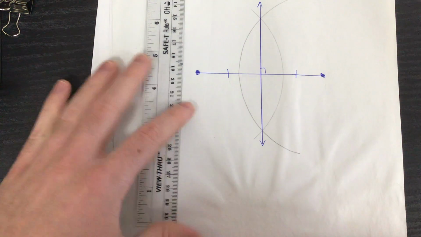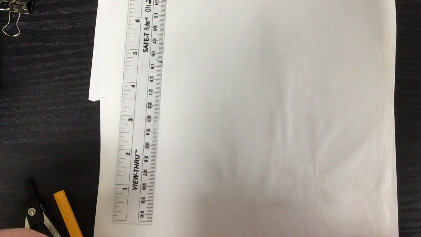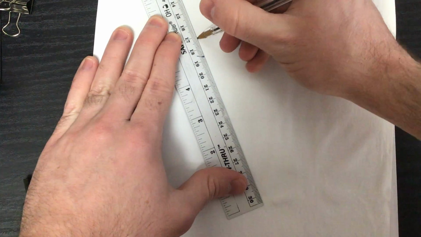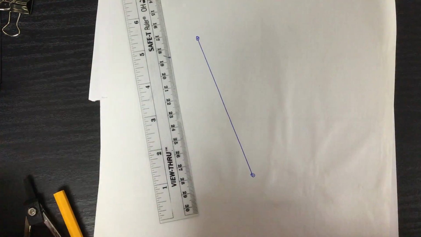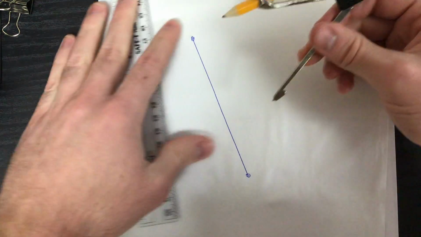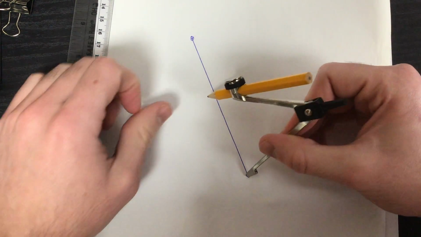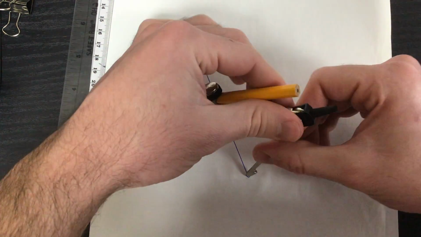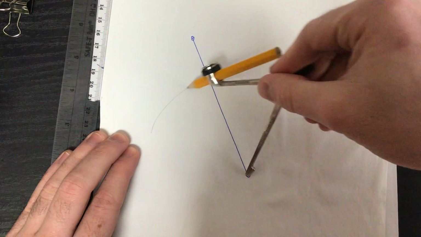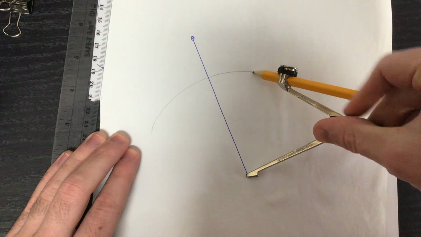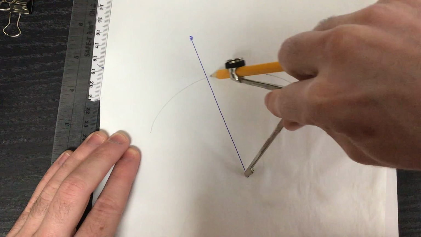Let's try that one more time. Draw a different segment. This one I'll make kind of diagonal. Again, take your compass, put the point on the end point, and open it up a little bit more than half the width of your segment. We'll make our first arc. We're going to make it wide enough so that it will definitely intersect the second arc.